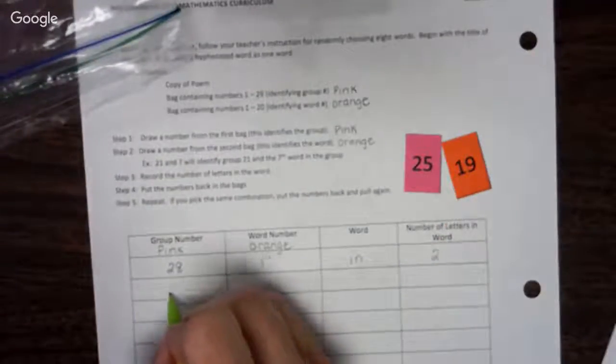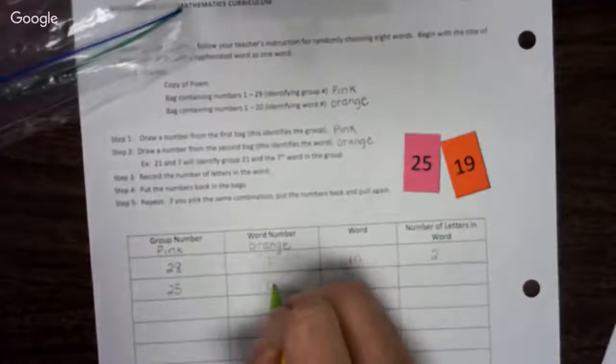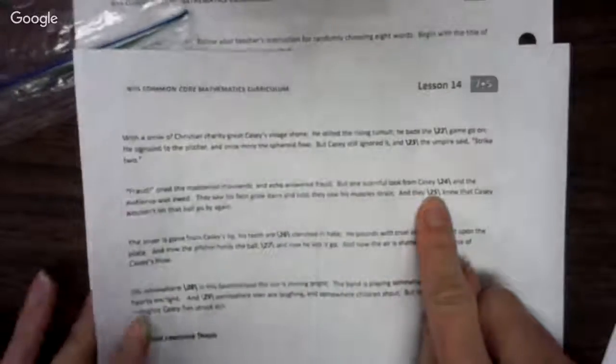I have 19 for my orange. I have 25 for my pink. So pink is 25, and I don't write this down. Orange is 19. So let me get my poem. My pink group, I have to go to the back, is group 25, and word 19.